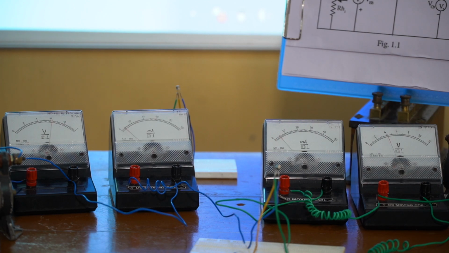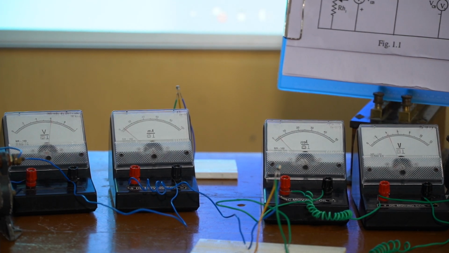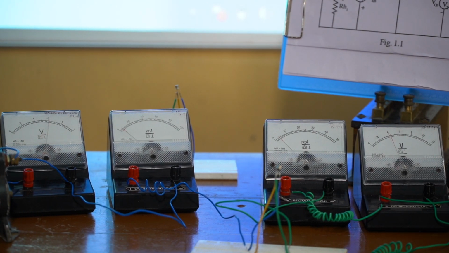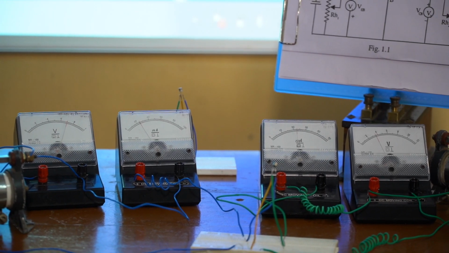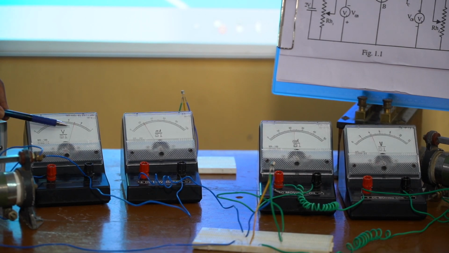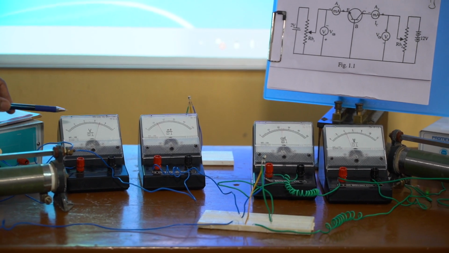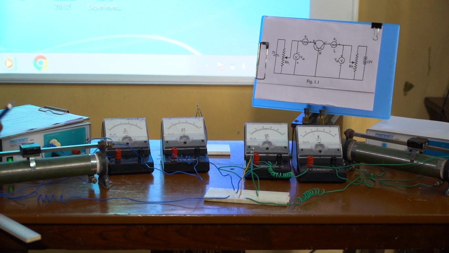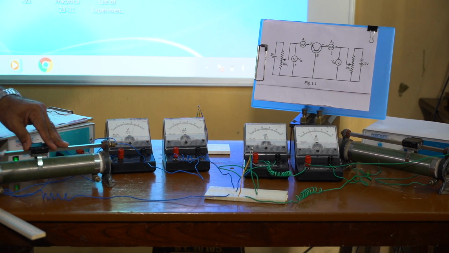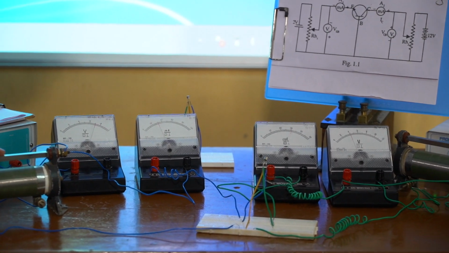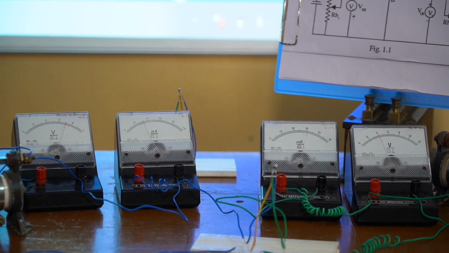For 0.6 now IE starts reading. Now for 0.6 we are getting a value of say 4 milliampere. Then for 0.7, sorry, VEB is equal to 0.7, I am getting a value of IE. Now that IE is 22 milliampere. Then we can take the other readings, 0.72. IE is changing. IE is equal to 30. Now it is 30 milliampere.